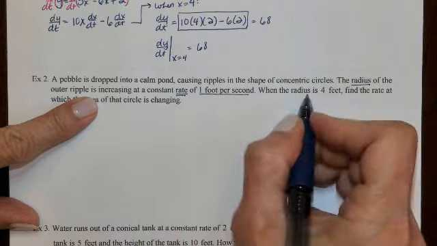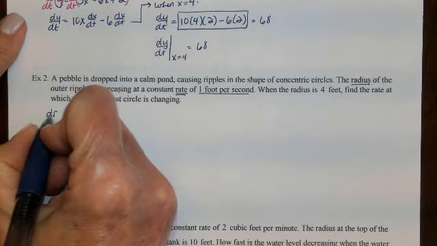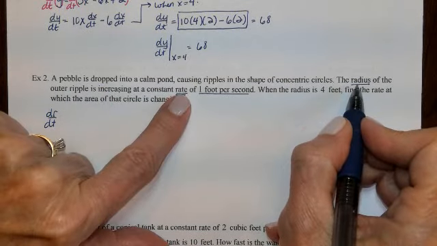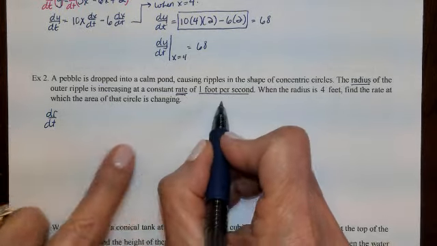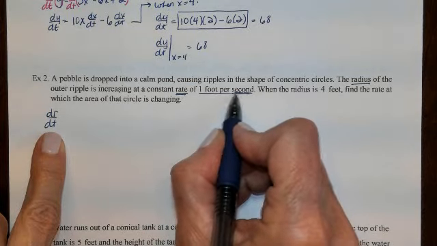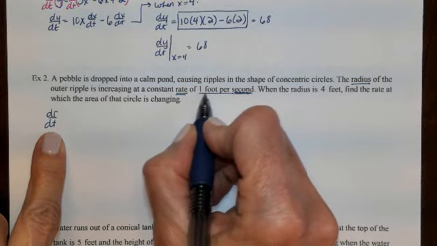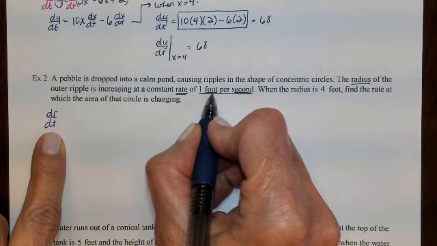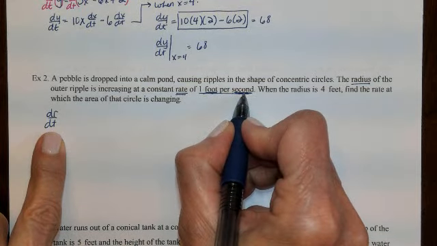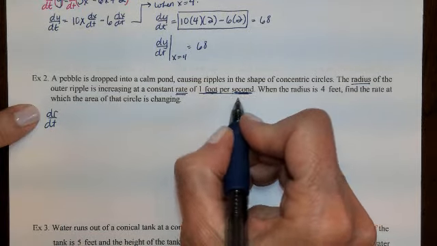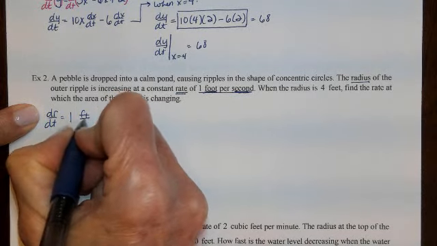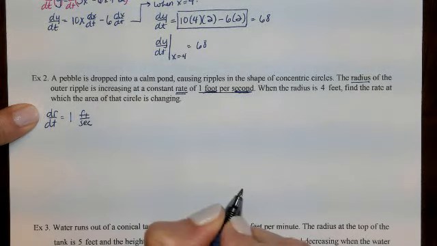Right there, that told me dr/dt, because it's the rate of the radius, and I know that it's with respect to time because look at this unit right here. This foot is the units for the radius. The seconds are the units for time. So dr/dt is equal to 1 foot per second. Okay?